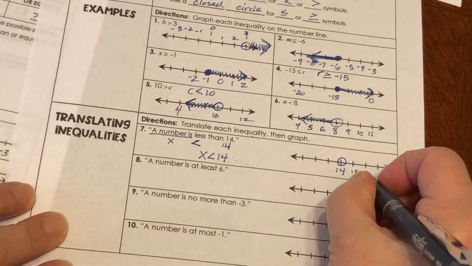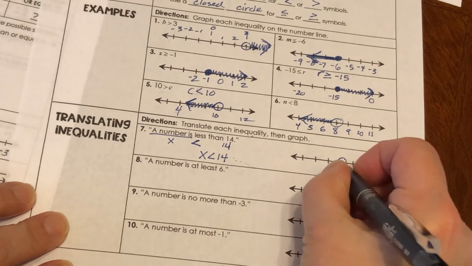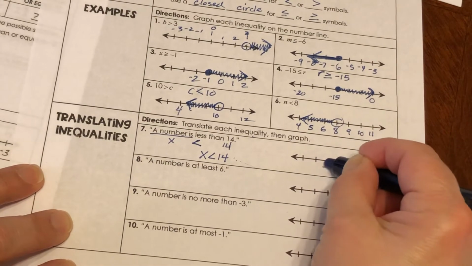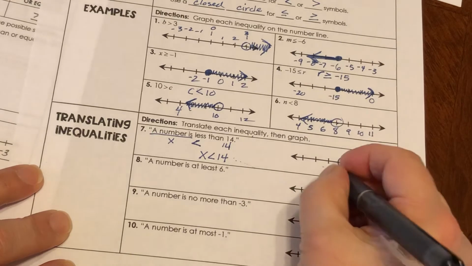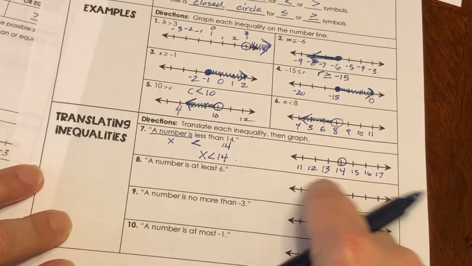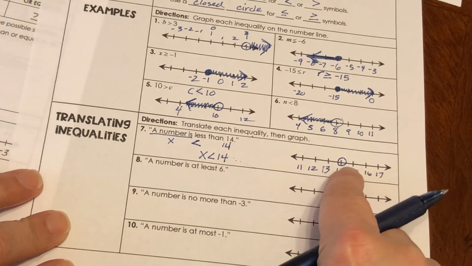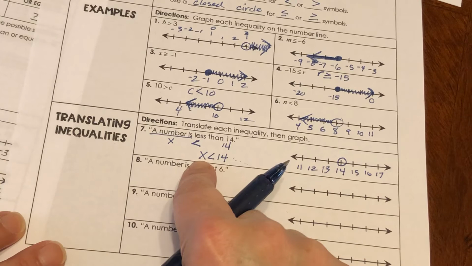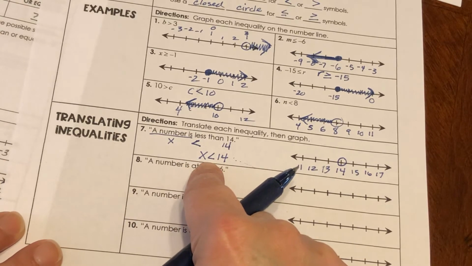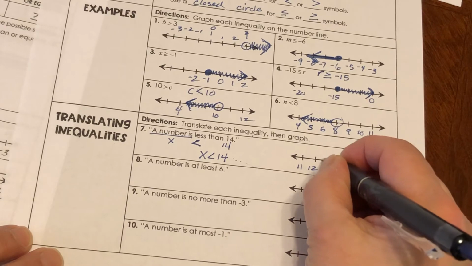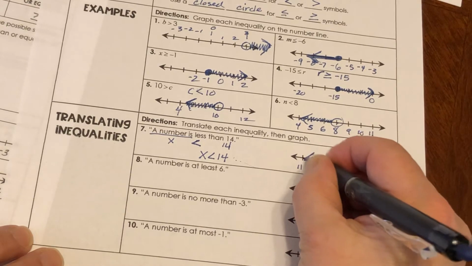14, 15, 16, 17. This would be 13, 12, 11, but I don't need to put all those numbers on there. In fact, from now on, I'm just going to put the number I need on. So this is saying all the numbers less than positive 14, but not including positive 14. So it looks like that.